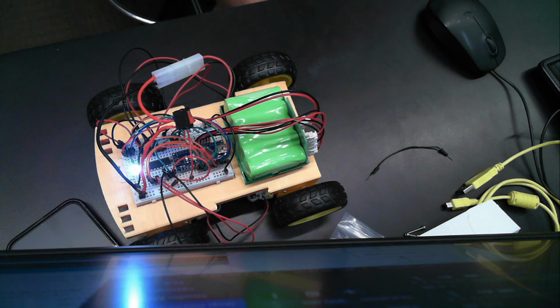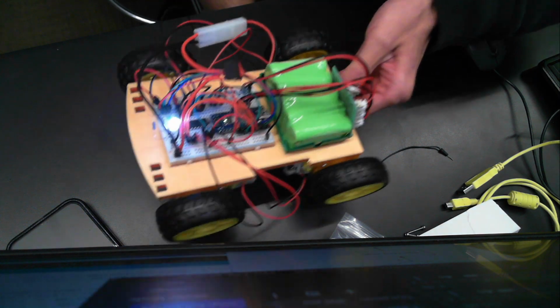So it should be working now. So here's ours. So it doesn't explode here. And there you go. Is it coming up?